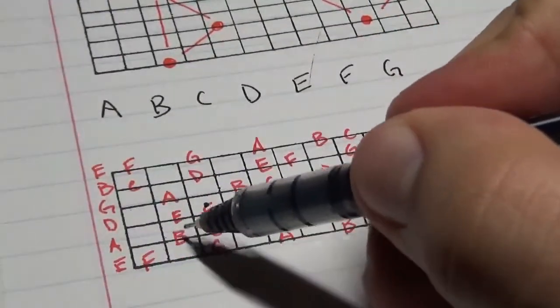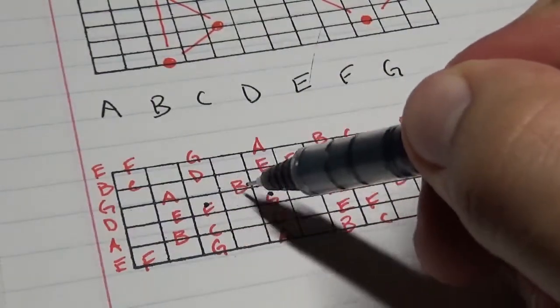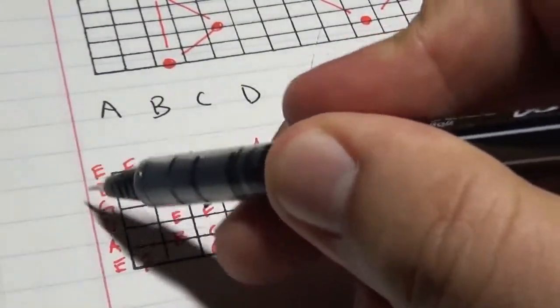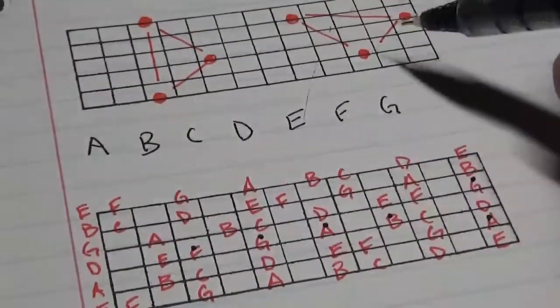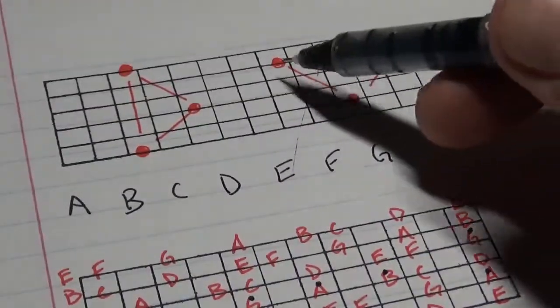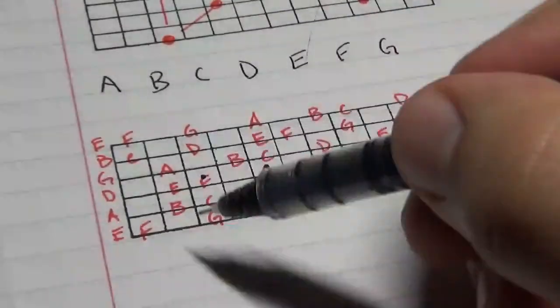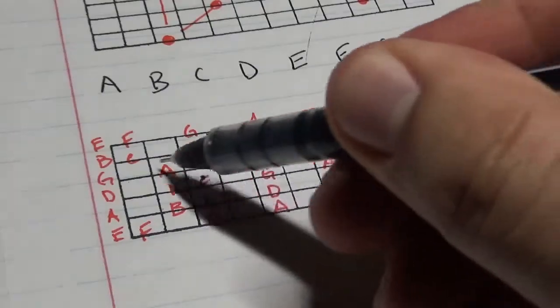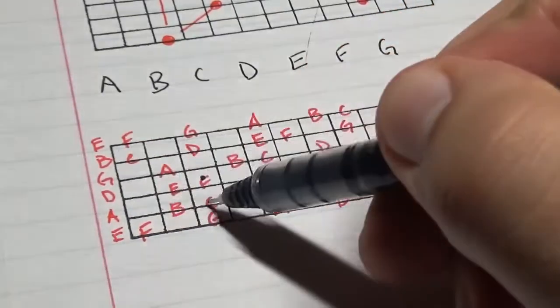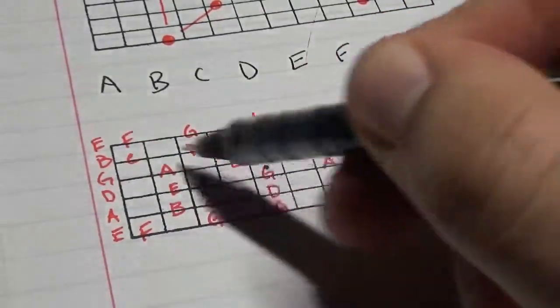So here's your B note, there's your octave of B note, there's your other octave of B note. So your B open string, right? So it's that same pattern that's going on over here, right? So now if we look at C, here's the octave of C, and then here's the other octave of C, right? It's that same triangle, same pattern, right?